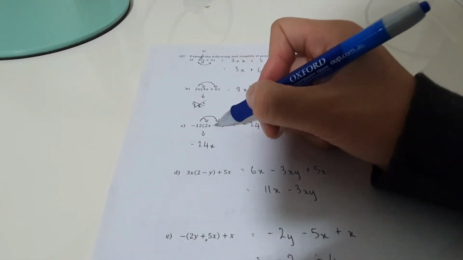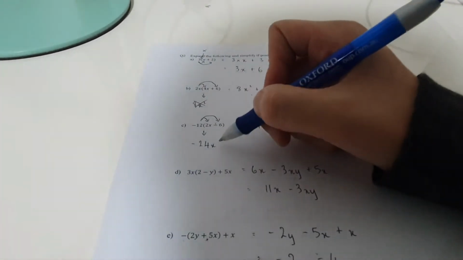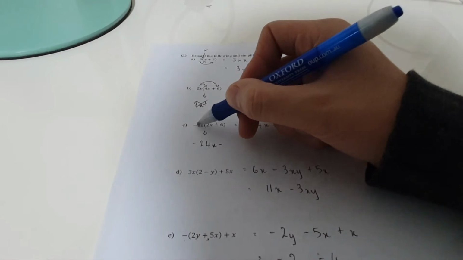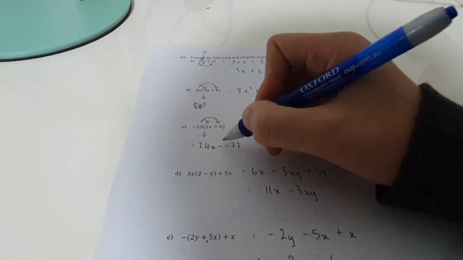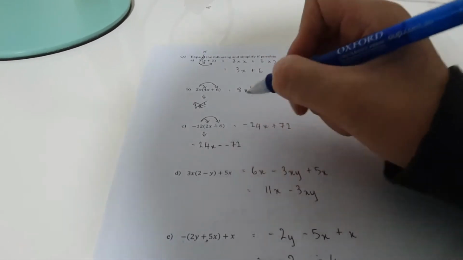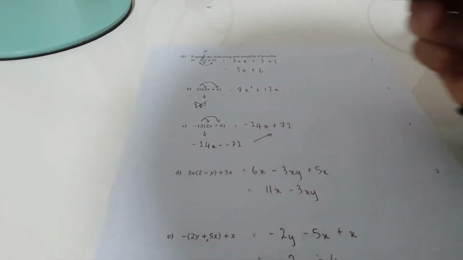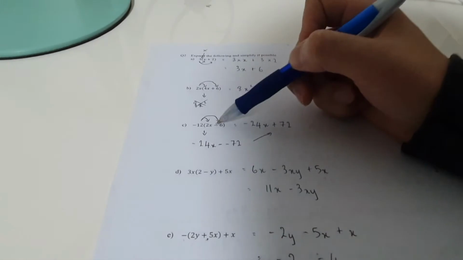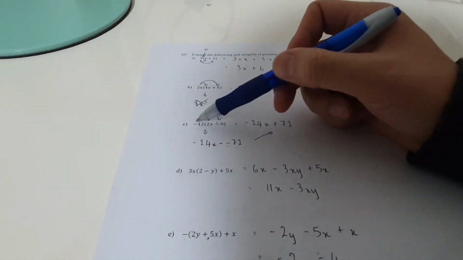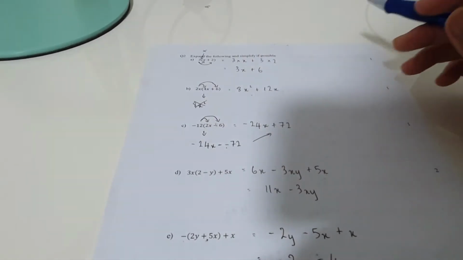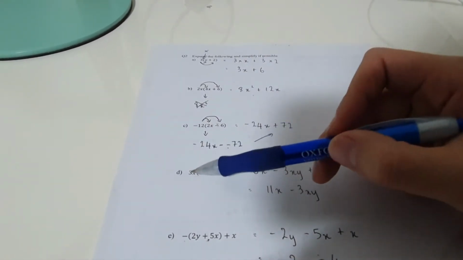Okay, and then you would write, let's say you carry this minus down here. Then you did negative 12 times 6 is negative 72. And then negative and negative, remember, the 2 negatives make a positive. I don't do this step because I get the answer straight away. I just do negative 12 times negative 6. Next one.